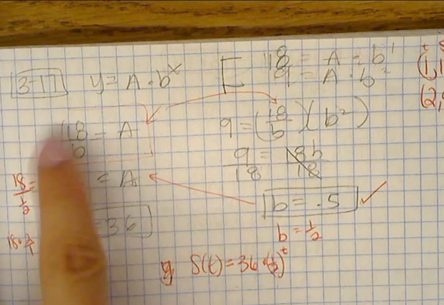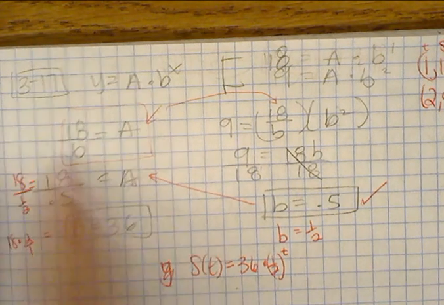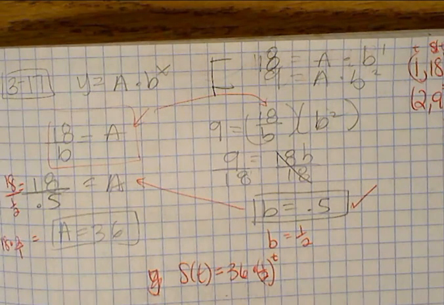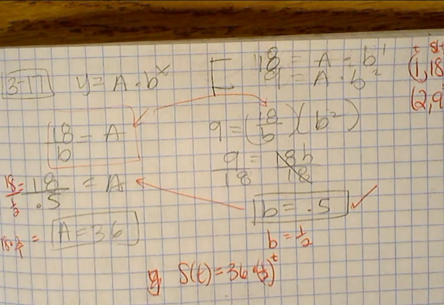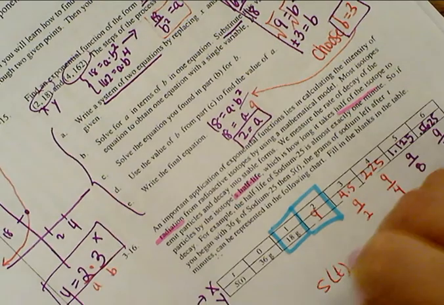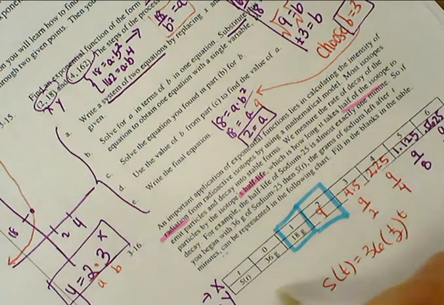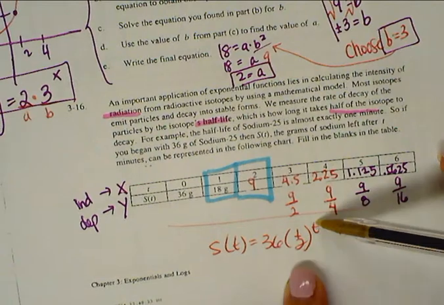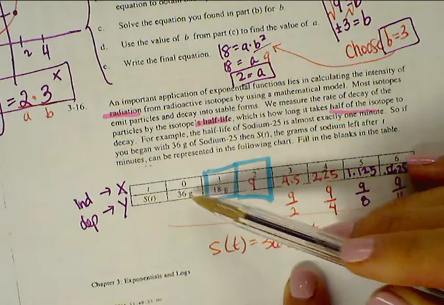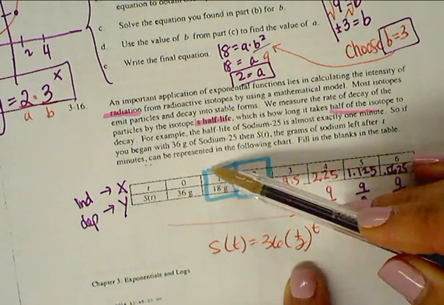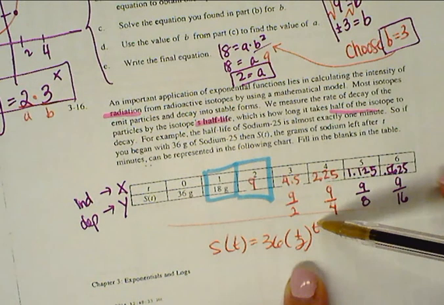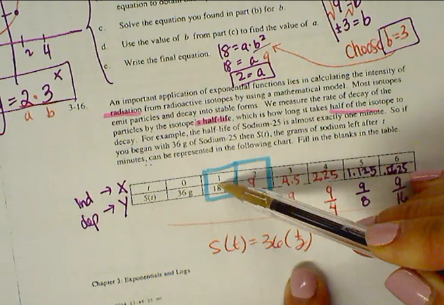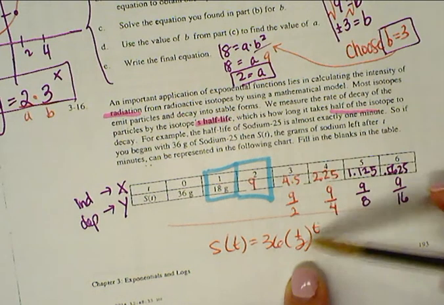Hey, and let's double check, okay? If really s of t equals 36 times 1/2 to the t, let's plug it in. If I plug in 0, what's 1/2 to the 0 power? 1. And 36 times 1 is? 36. If I plug in 1, what's 1/2 to the 1 power? 1/2. And 36 times 1/2? 18. If I plug in 2, 1/2 to the second power is 1/4, and 1/4 of 36 is 9. You see how that works? So we could tell that this was the right equation.